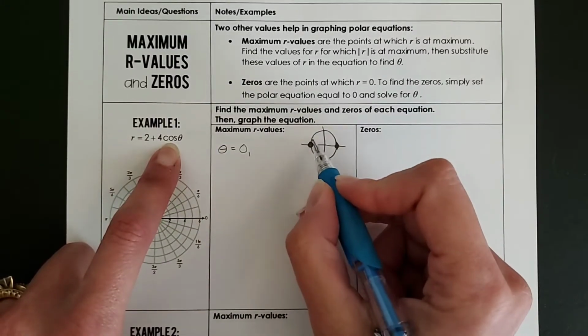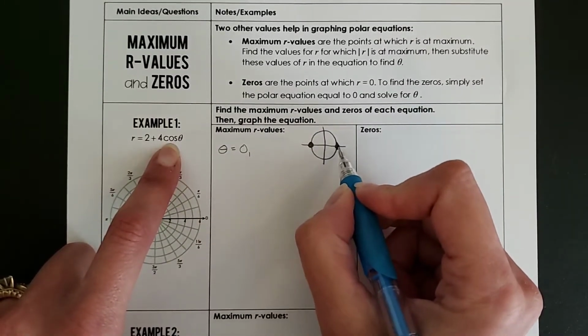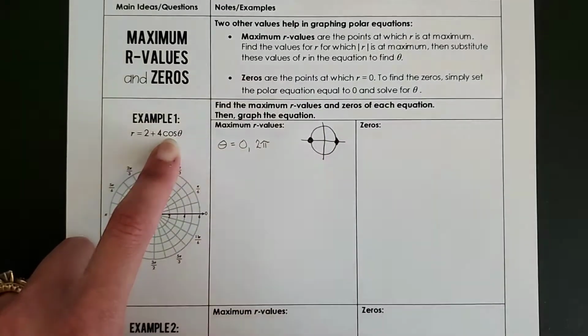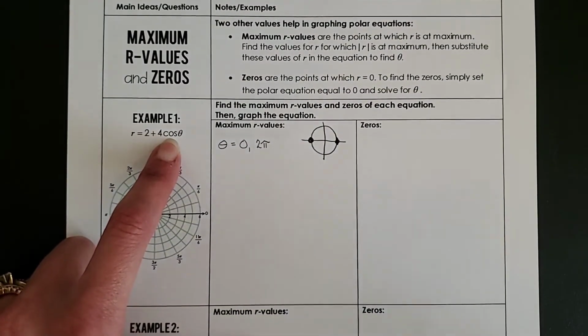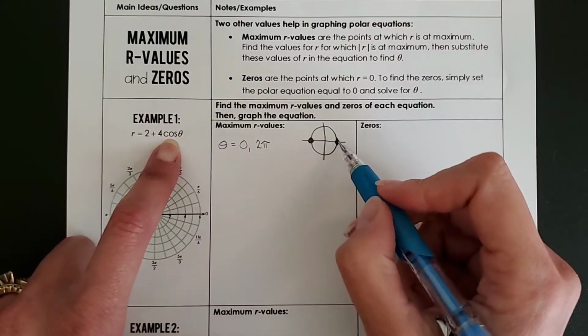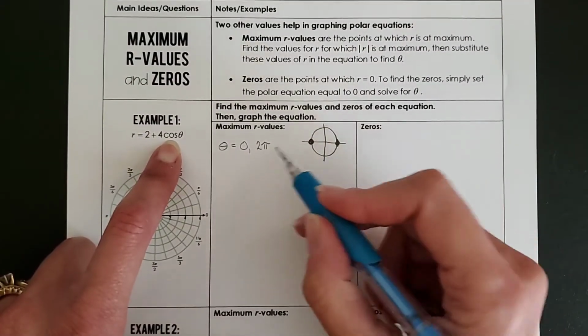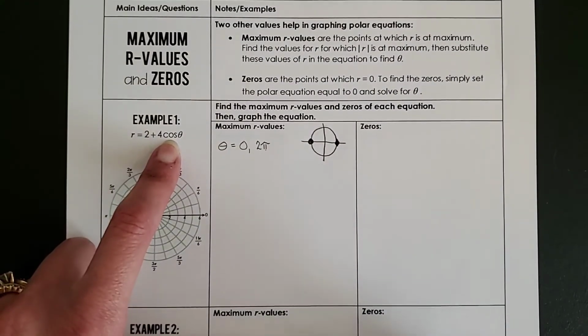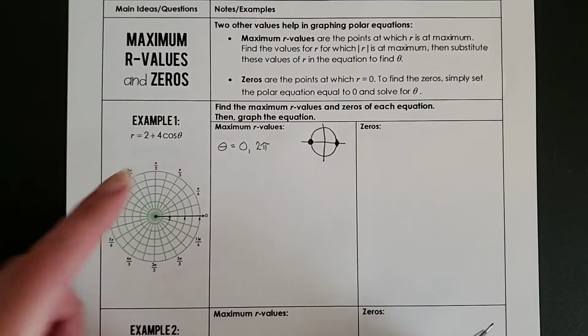And I'm going to take one trip around that unit circle. It also is back at that maximum at 2 pi. Now, some people don't include that 2 pi because they just want to go 0 to less than 2 pi. I like to think about that. It closes my trip around the unit circle. So that's where the maximum values are.